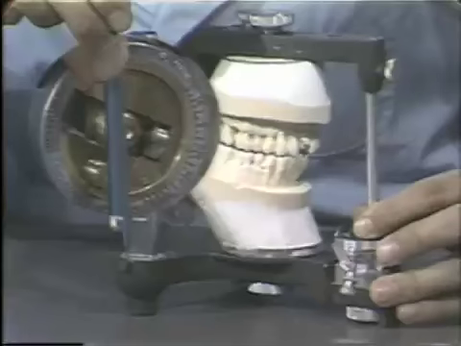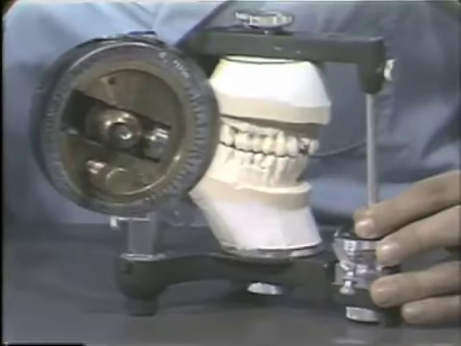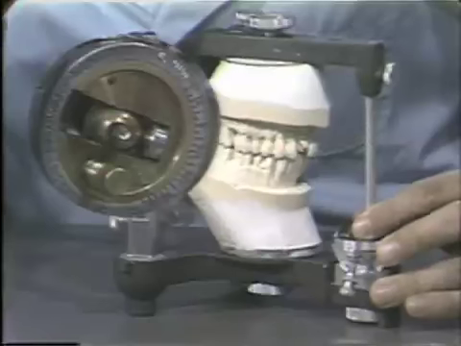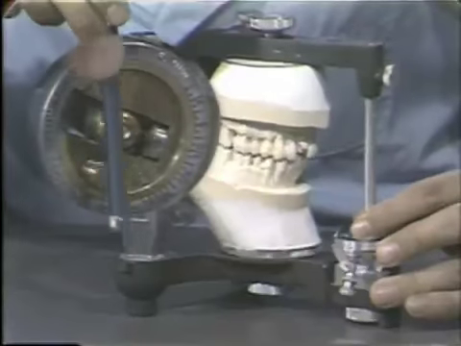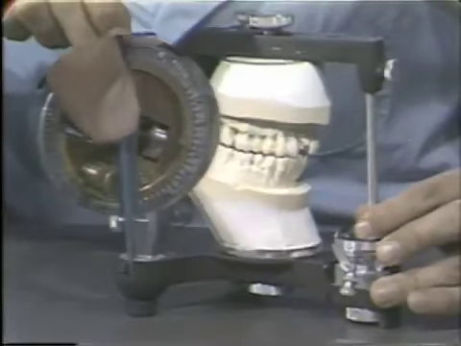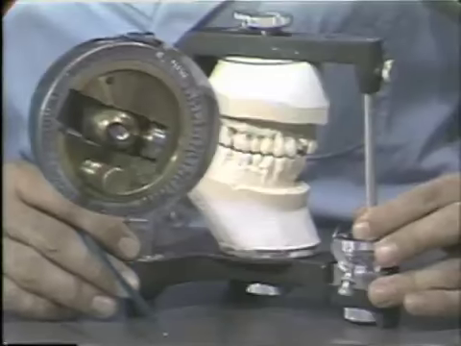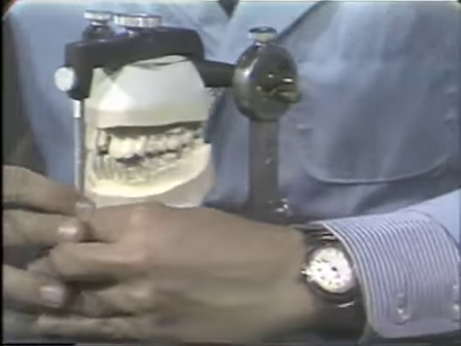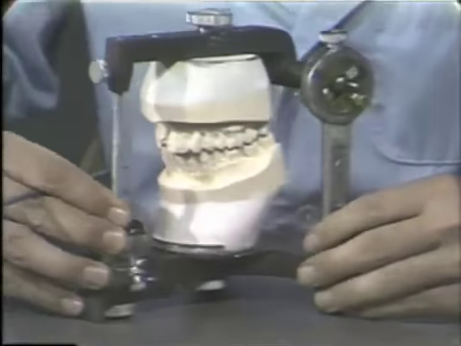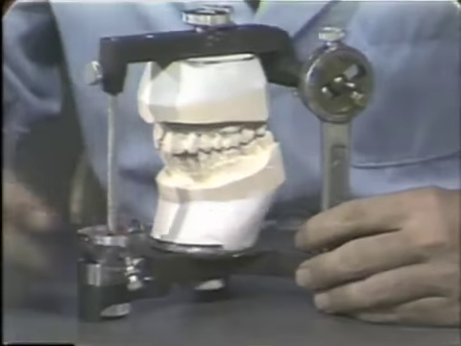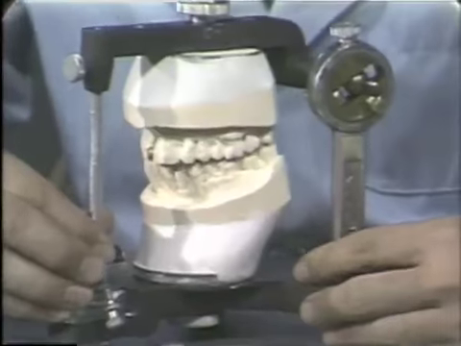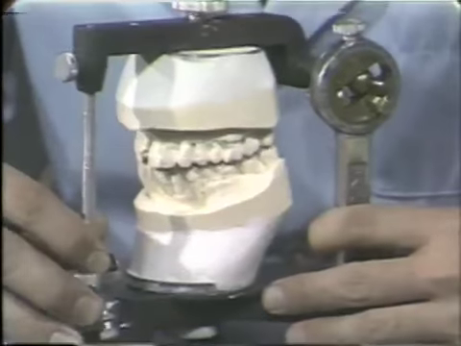I'm going to move this articulator in the right working fashion, and we can see that that ball moves very slightly, and it's rotating about a vertical axis. If we then look at the balancing side, and that is the opposite side of the right working, the left side is going to be in a balancing position.